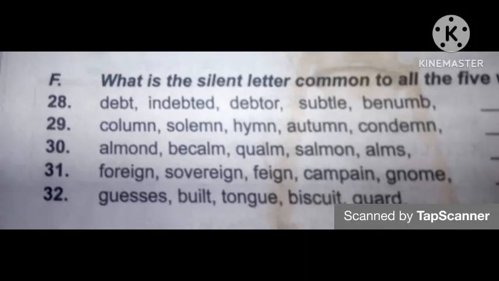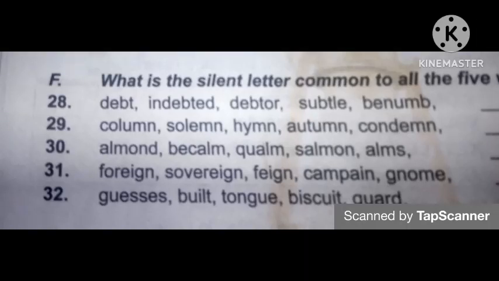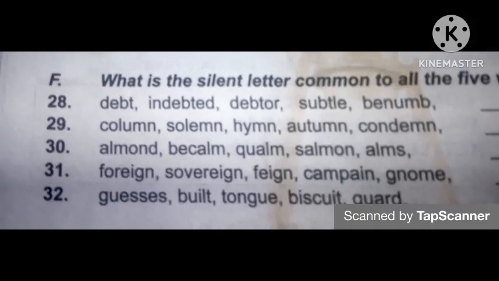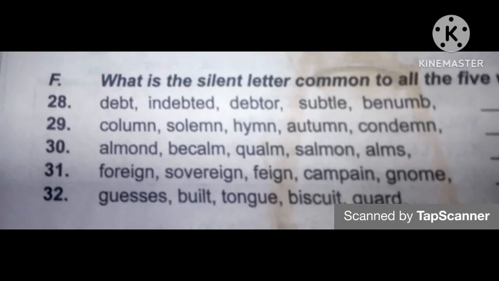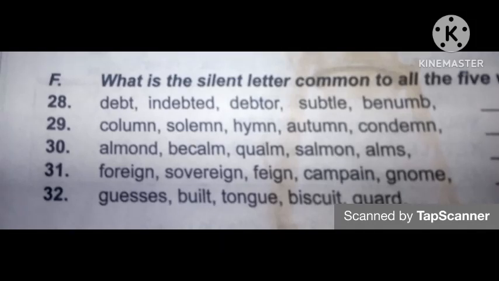We have other words which I want you to sound and point out the silent letters. Let's see if we can take one more. We have almond, Beckham, qualm, salmon, and arms.